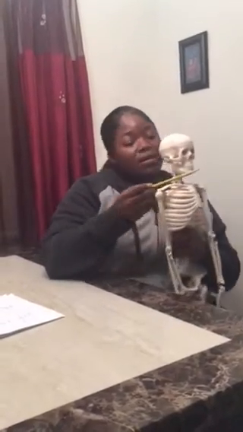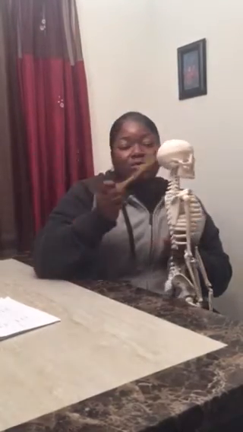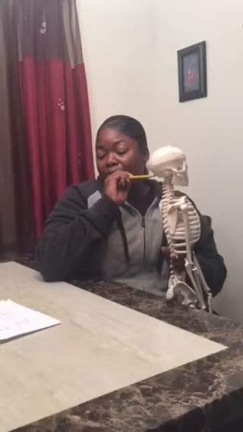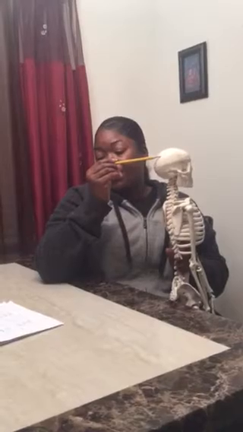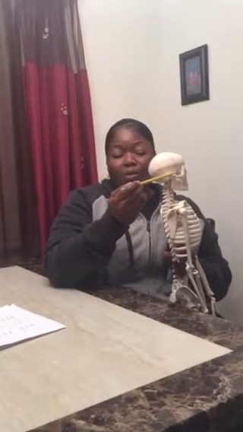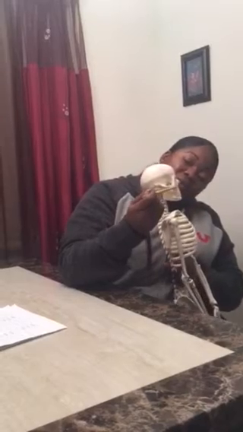The maxilla is there. The nasal would be here. And the occipital is here. The parietal is here. Temporal is here. Zygomatic would be here.